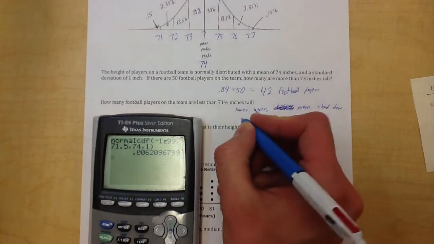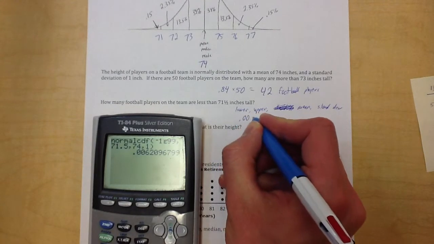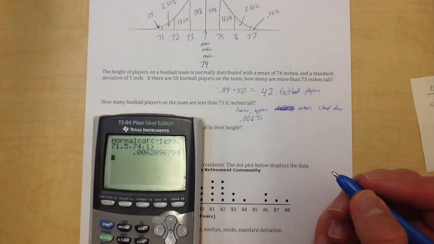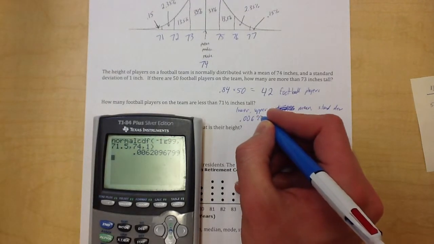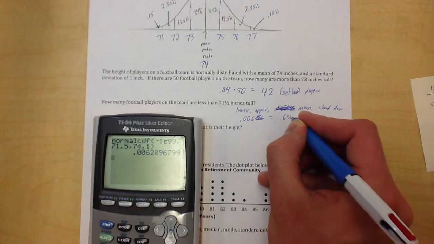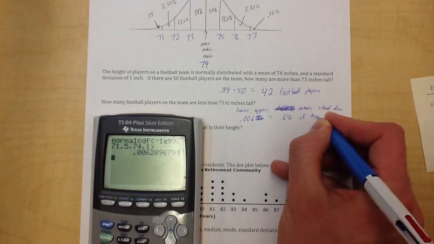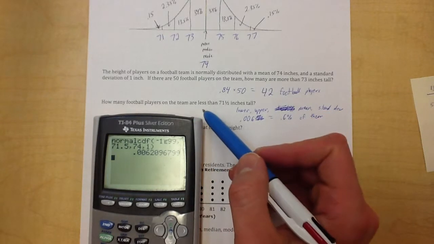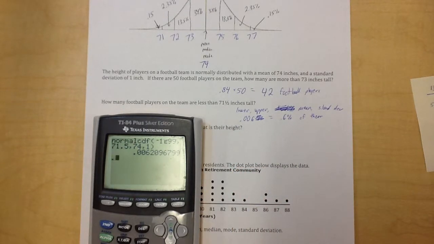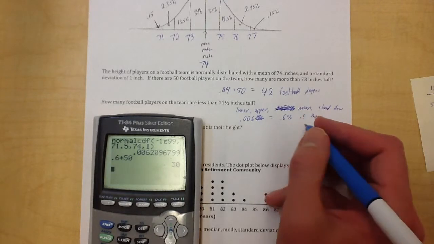How many football players on the team? So 0.006 of them, which is equal to 0.6% of them. That doesn't answer the question, how many football players on the team? Well, there are 50 of them, so 0.006 times 50, and that's 0.3.